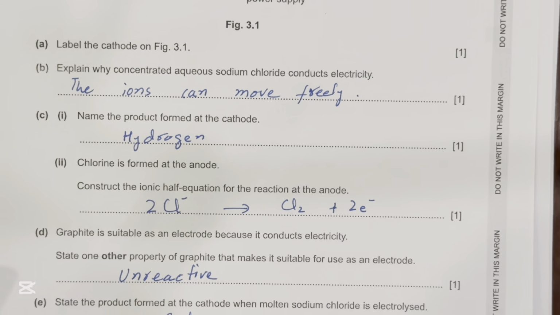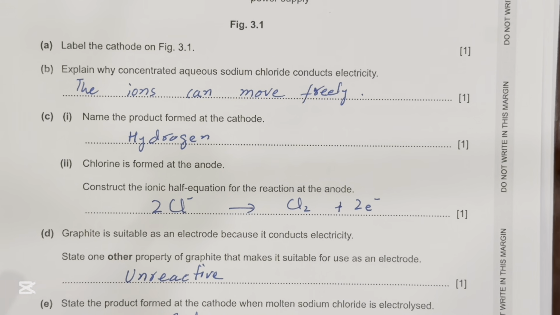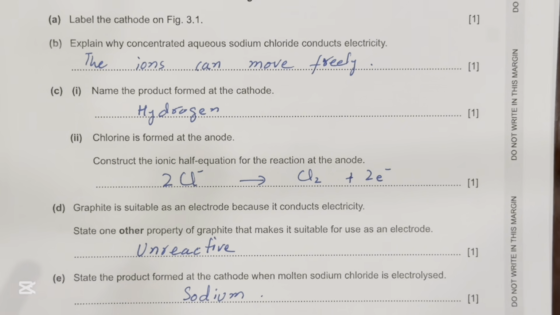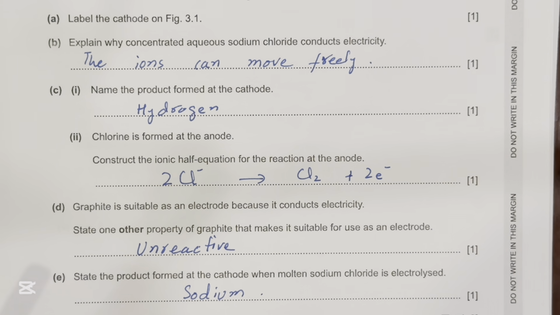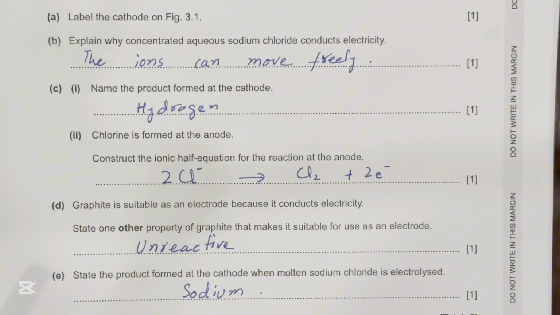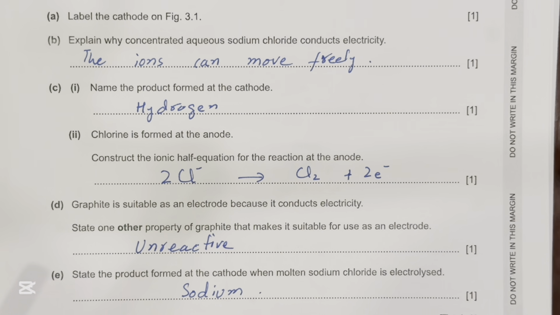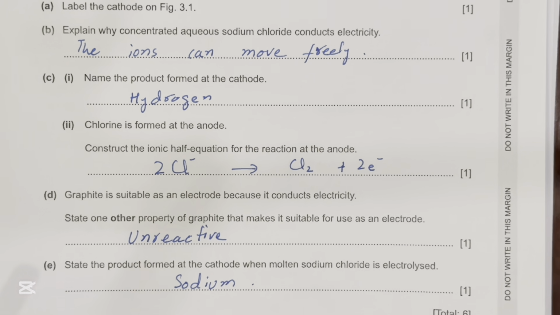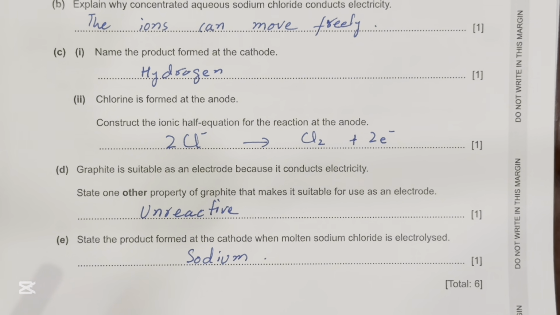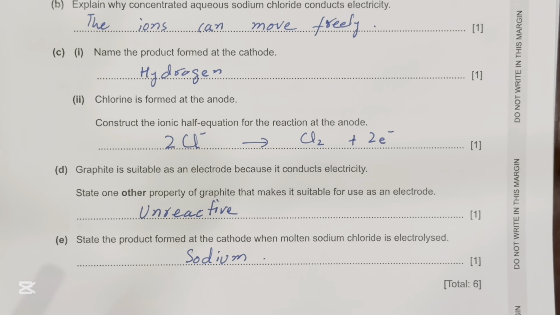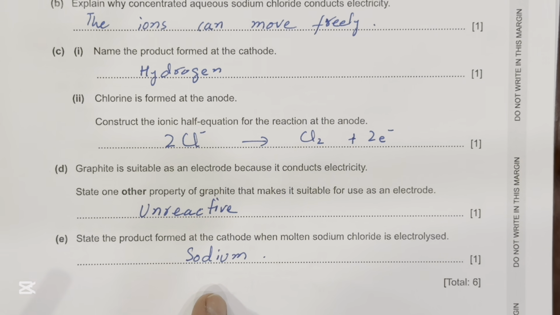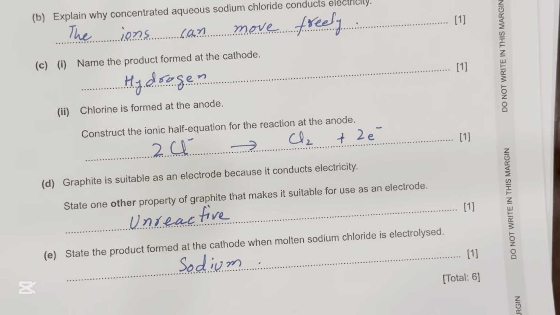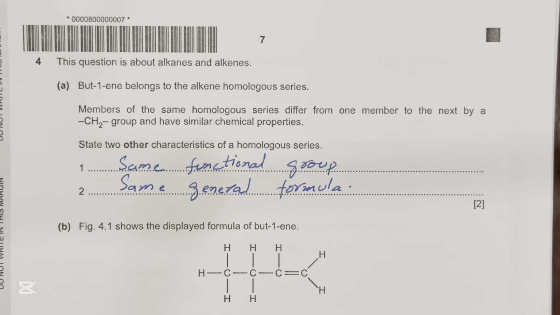Graphite is suitable as an electrode because it conducts electricity. State one other property of graphite that makes it suitable for use as an electrode. We use graphite because it is also unreactive. Okay, part E. State the product that is formed at the cathode when molten sodium chloride is electrolyzed. Now at the cathode the sodium will be produced. So this was a 6-mark question from the topic of electrolysis.